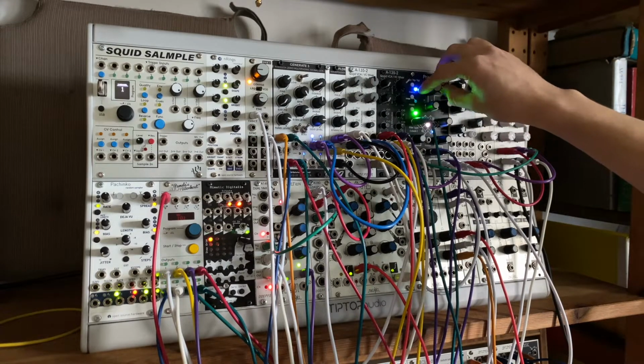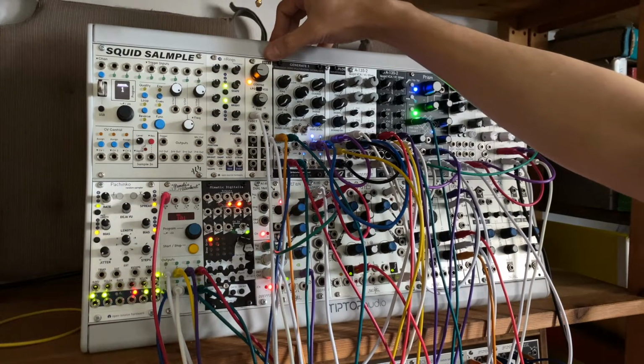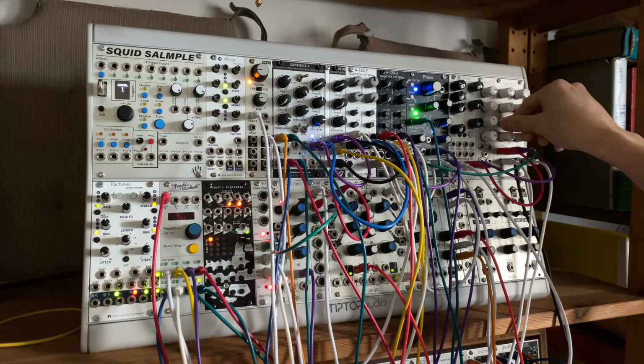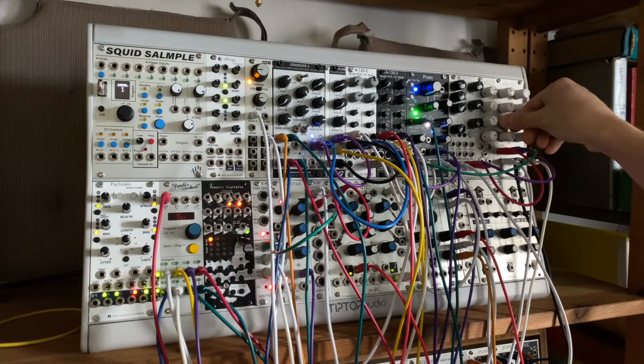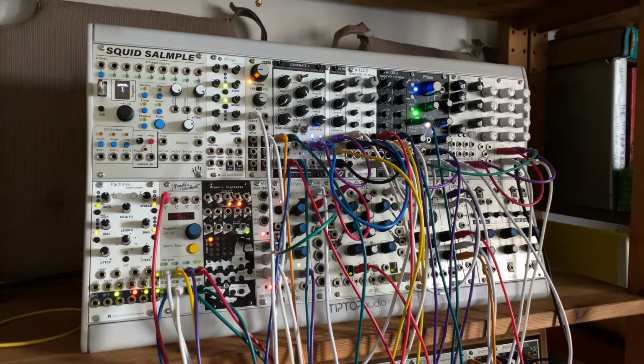So I'm gonna cue all this again. So next up we have the Dixie 2 here. So that's being our bass line. It sounds like this. Yeah, pretty simple bass line. But what's going on here?